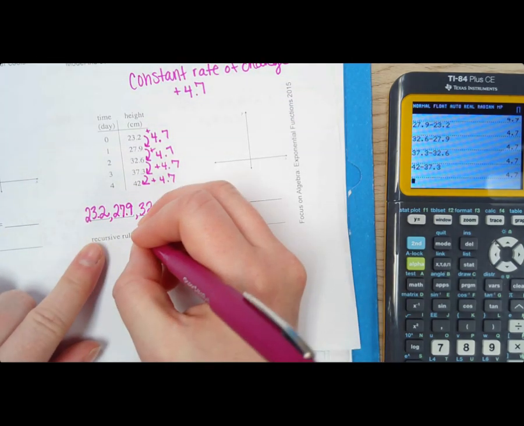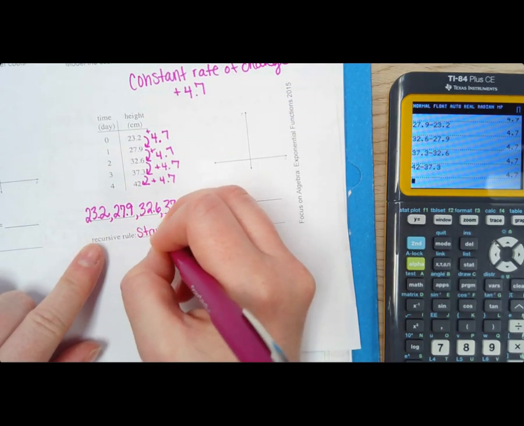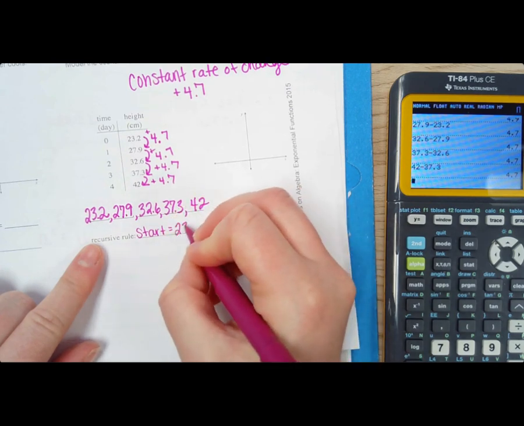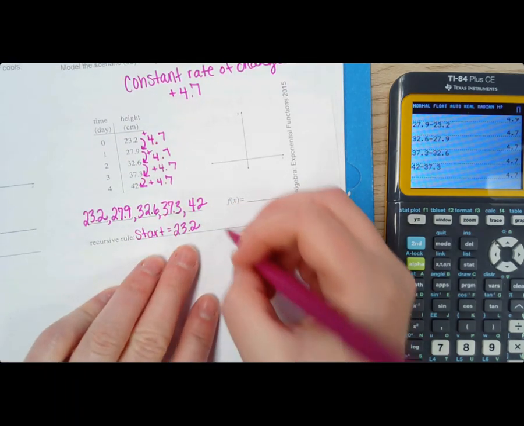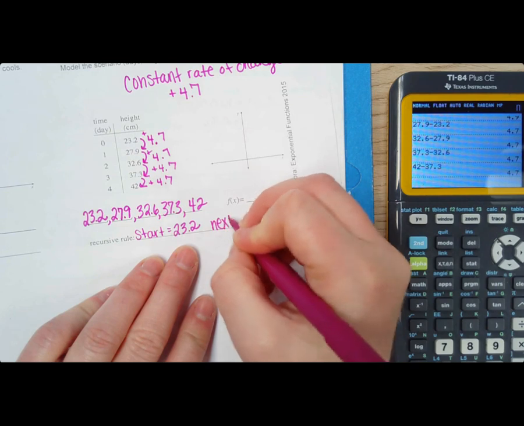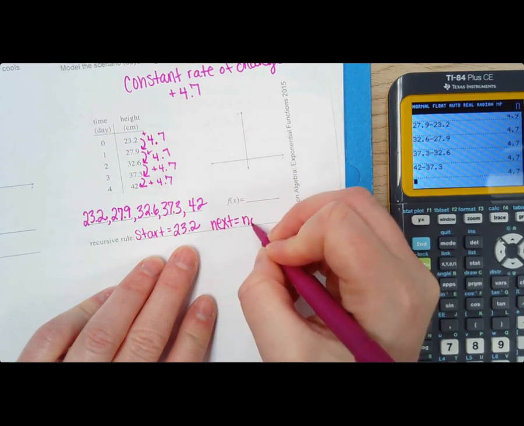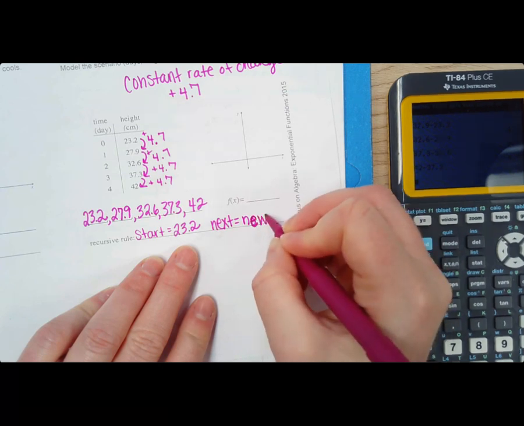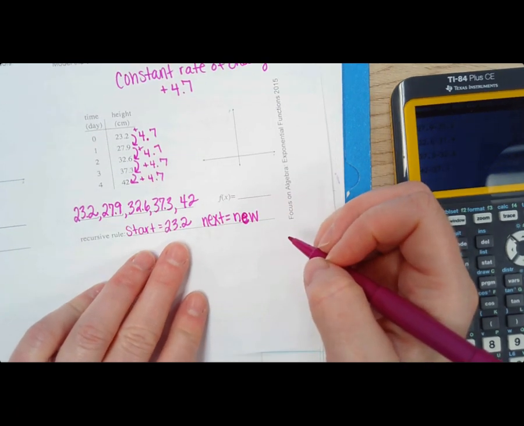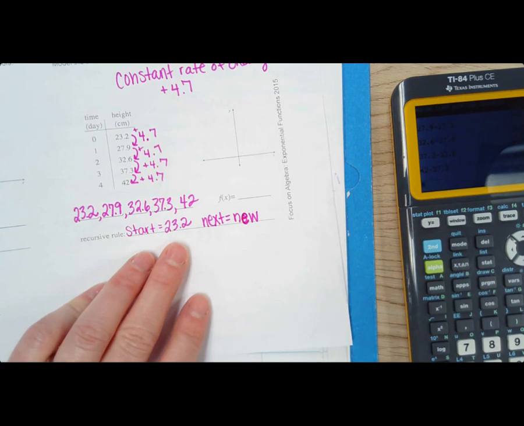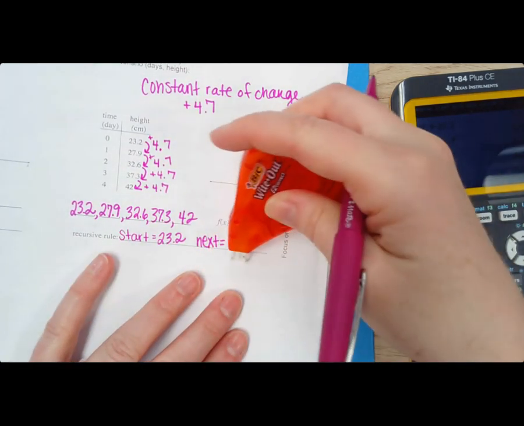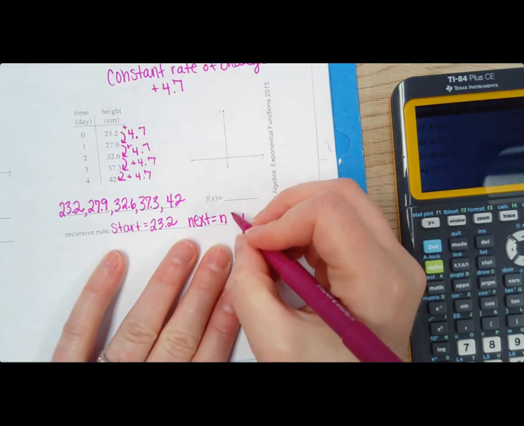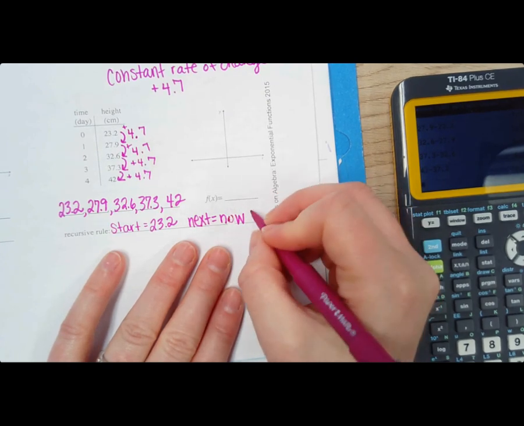What do we start with? 23.2. And then next equals, what happens to, not new, it's supposed to be now, isn't it? Now plus 4.7.